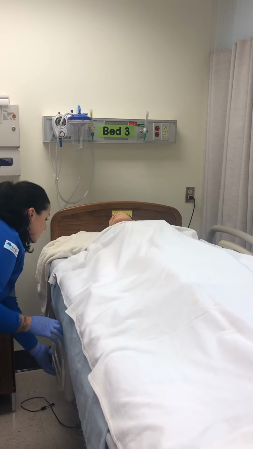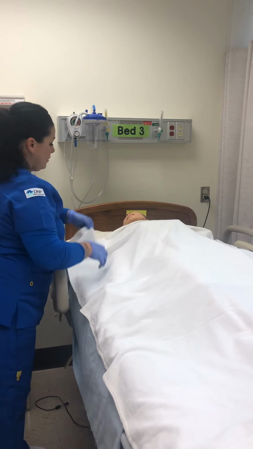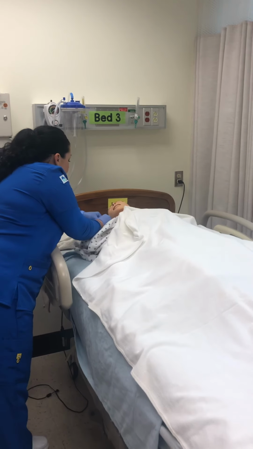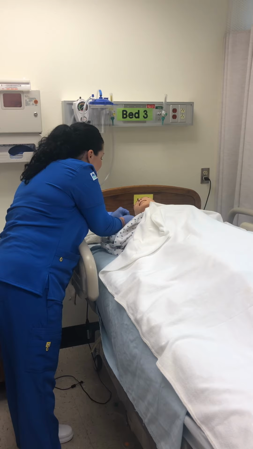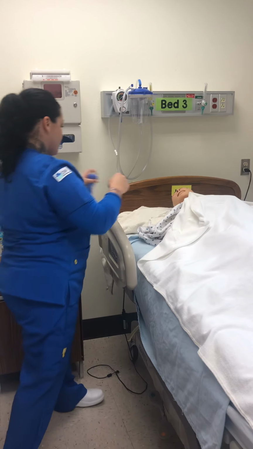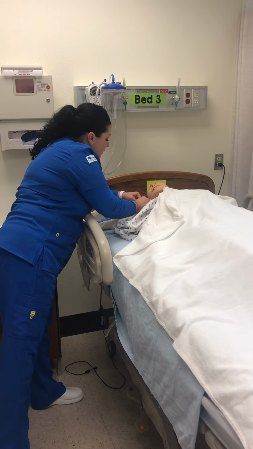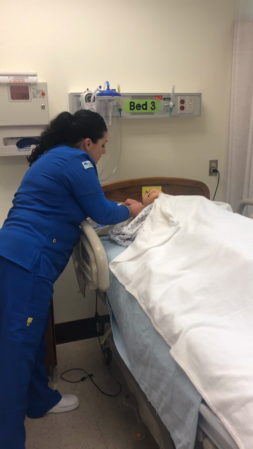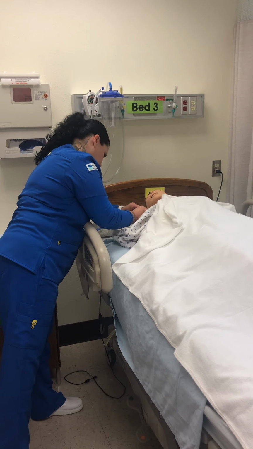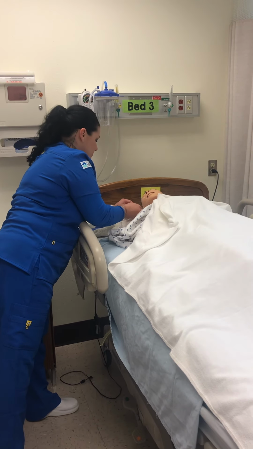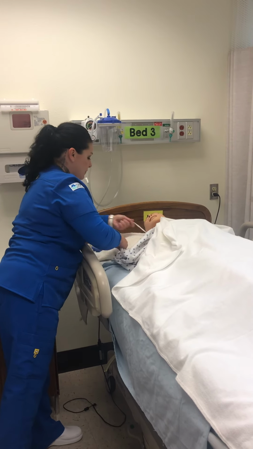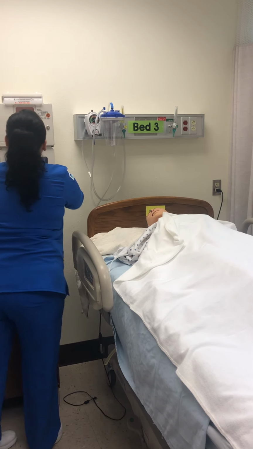Okay, all right, and we're going to go ahead and take off their gown. All right, I'm going to remove my gloves so I can untie that knot. I'm going to don a new set of gloves.